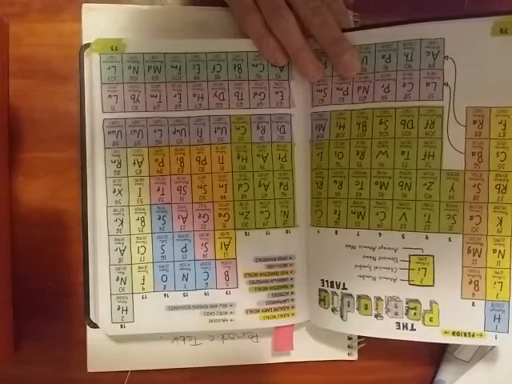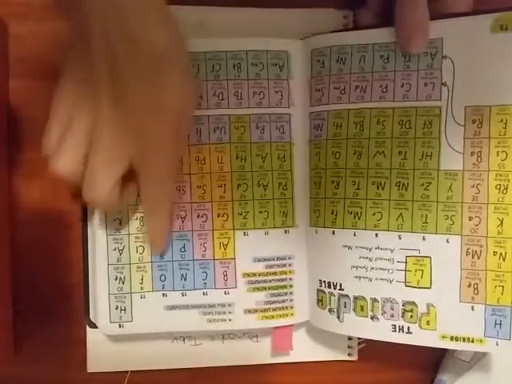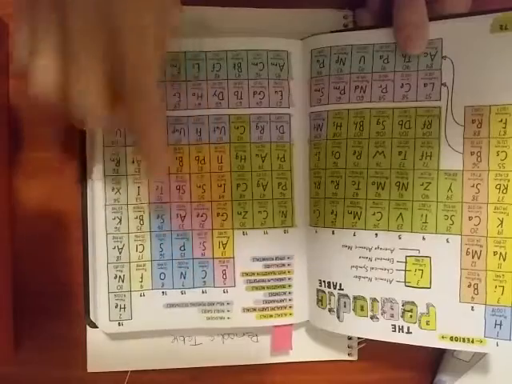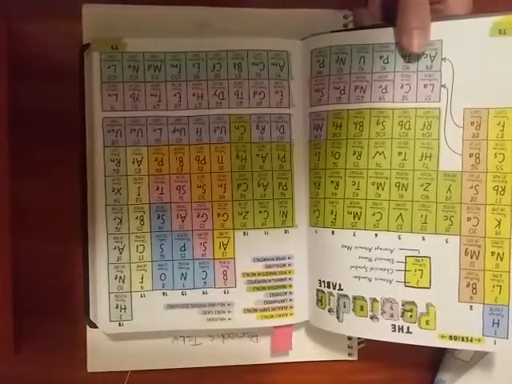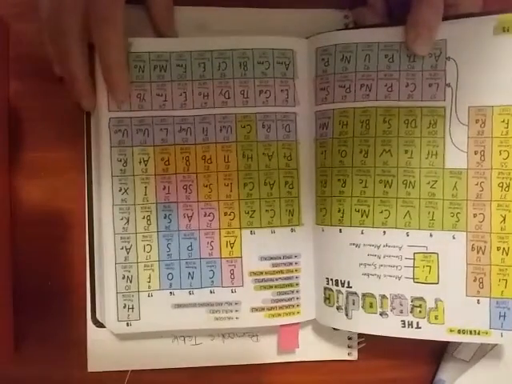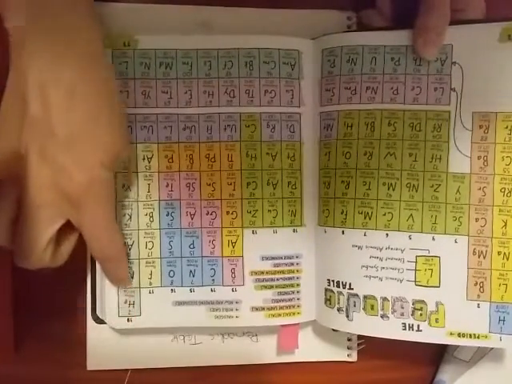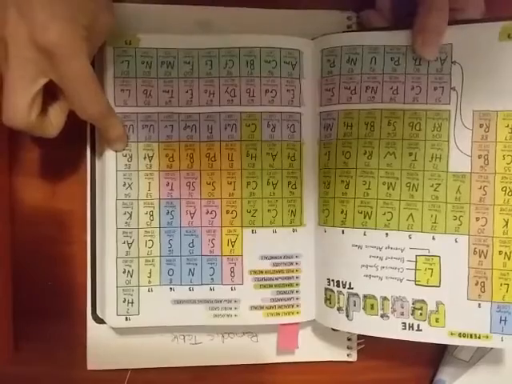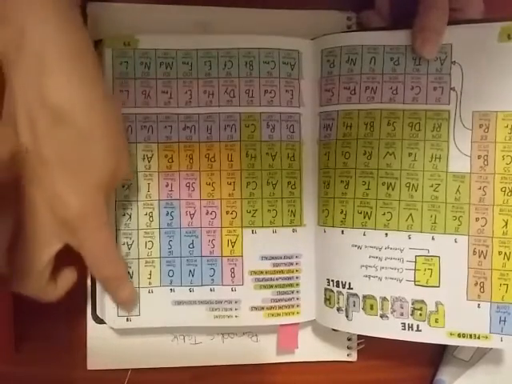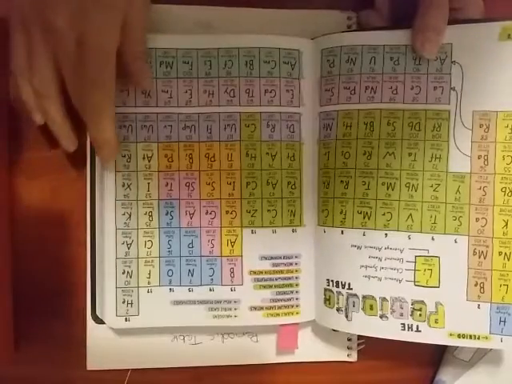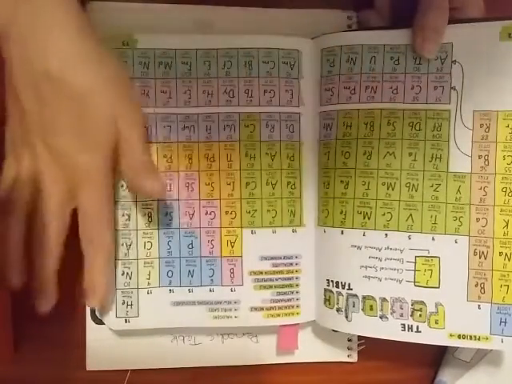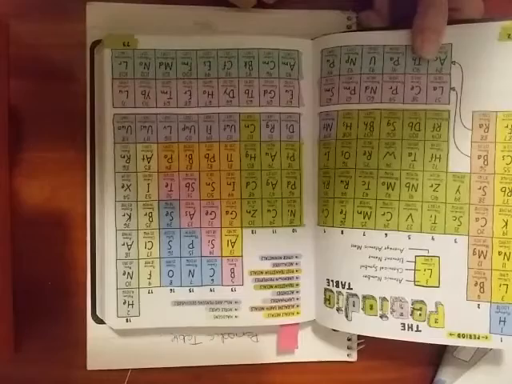Then we really care about these other non-metals in here because they're important for us in our everyday lives. The last set that we're going to learn about are the noble gases. Basically, what you want to know about them is they're extremely stable, they rarely react, and everybody wants to be like them.